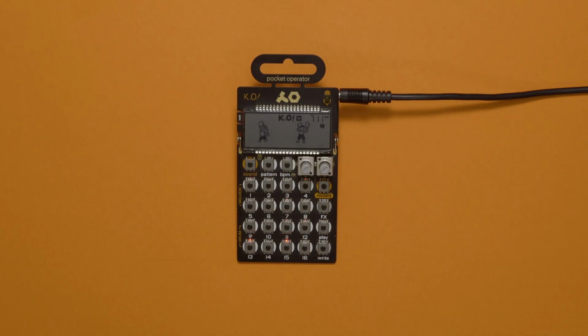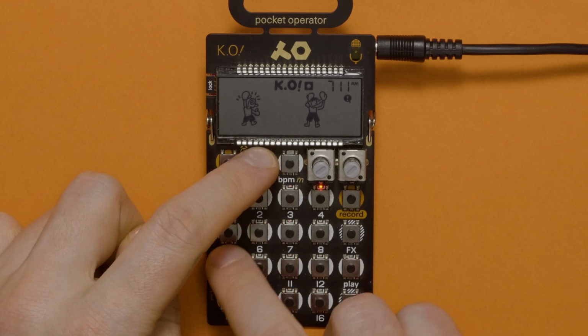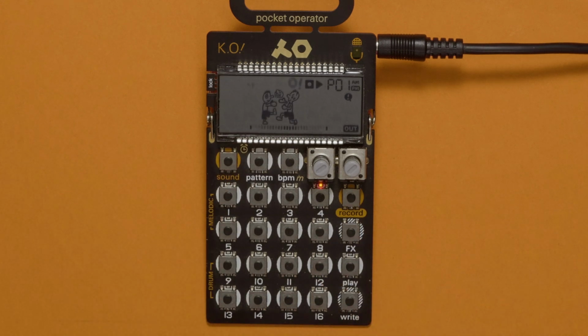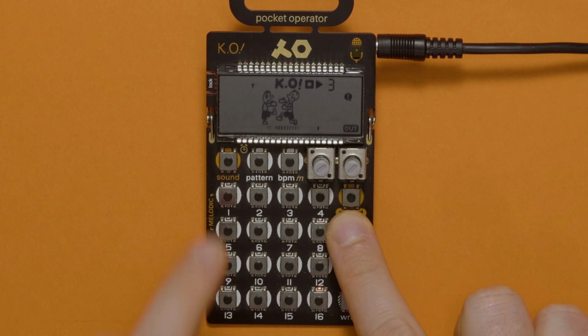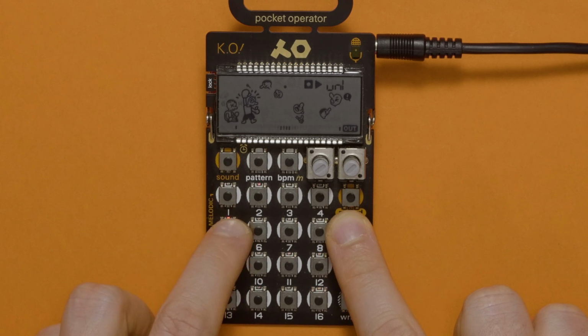Now let's cover some basics about applying effects. First, we need a pattern to be playing in order to apply the effects. Press and hold pattern and select a pattern. Press play to start playback. We can now apply any of the effects. Press and hold FX and press and hold 1 through 15 to preview the effect.